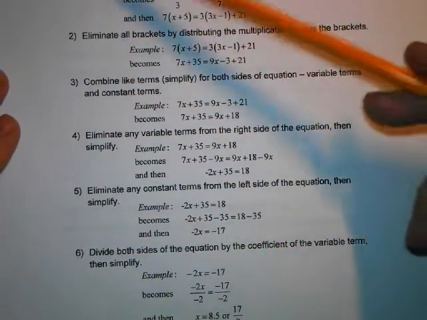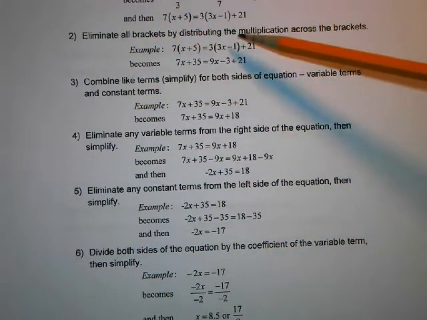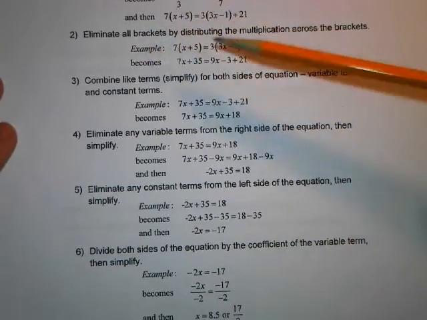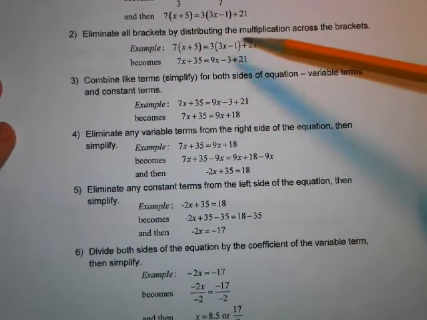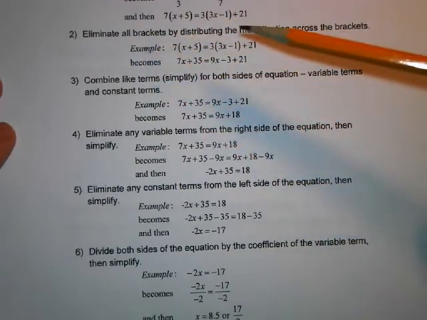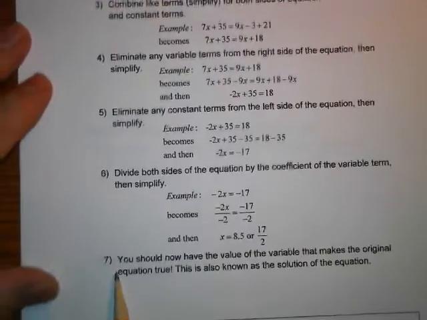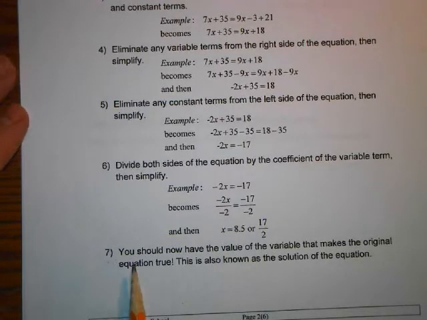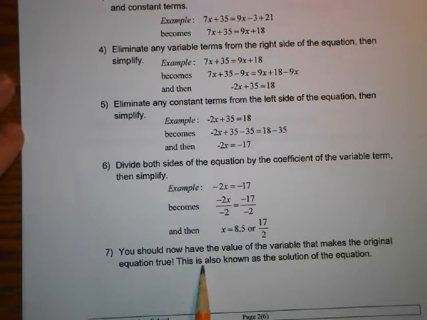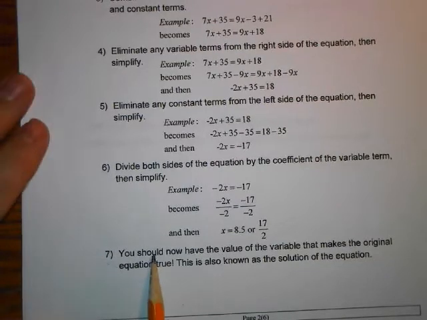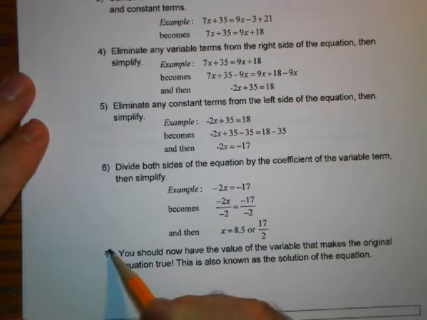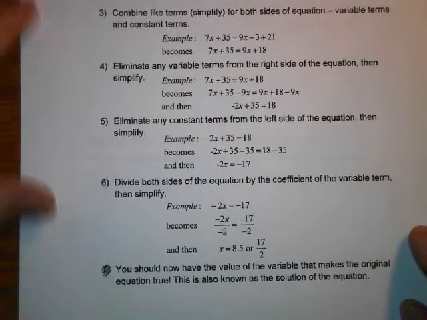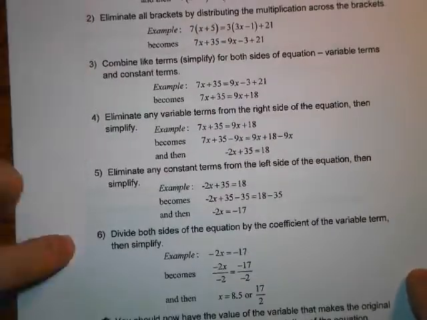Now, sometimes you'll get to a step and you'll look at the equation and you'll realize, oh, I don't have to do that because, for example, if there are no brackets in an equation, I don't have to do step 2. I've got 7 down here. 7 isn't really a step. It's just saying that once you get to the end, you'll have the solution to the equation. So I could probably remove that so that when we talk about a 6-step process, those are the 6 steps.